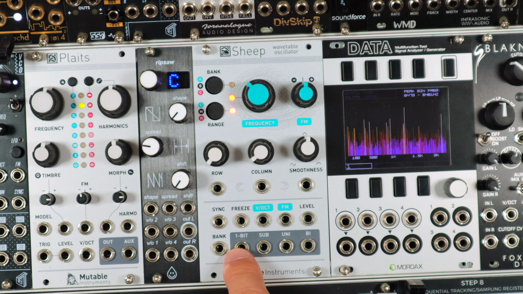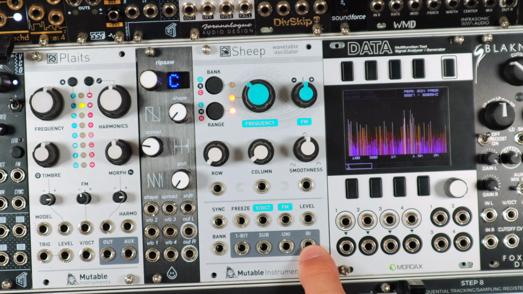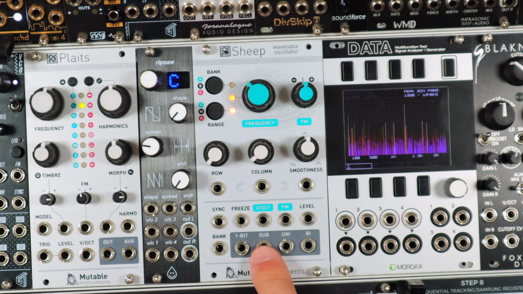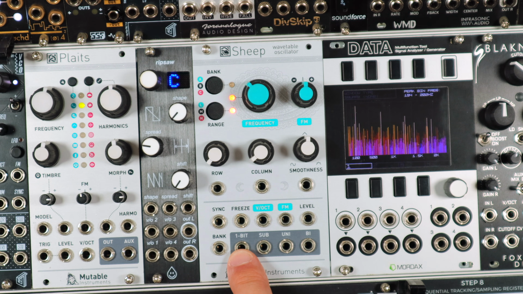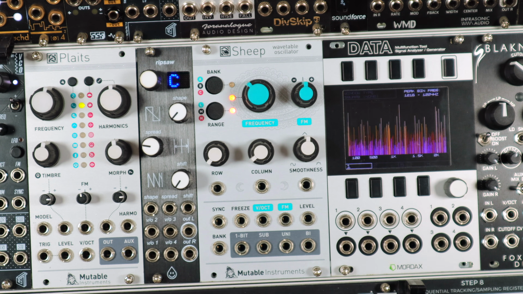Compared to Tides, the outputs here change, but we do have the same unipolar and bipolar outputs here, but the low and high outputs you find on Tides are replaced with a sub-octave square wave output and a 1-bit output, which is a kind of aggressive, fuzzy version of that main bipolar wave.